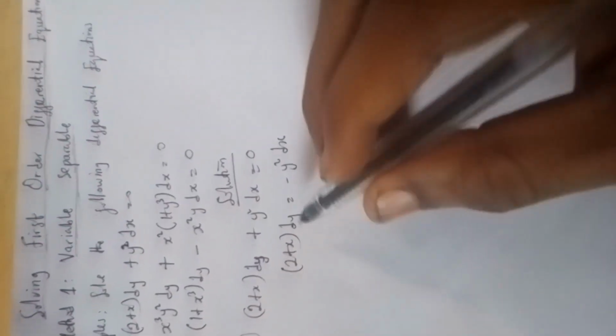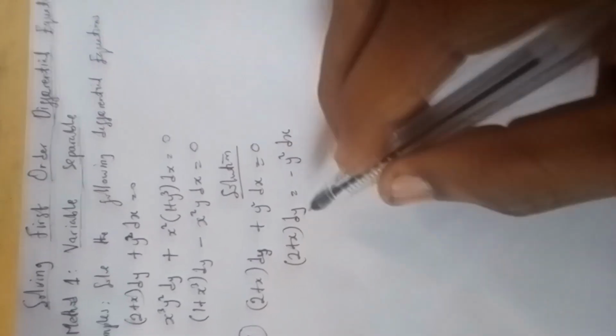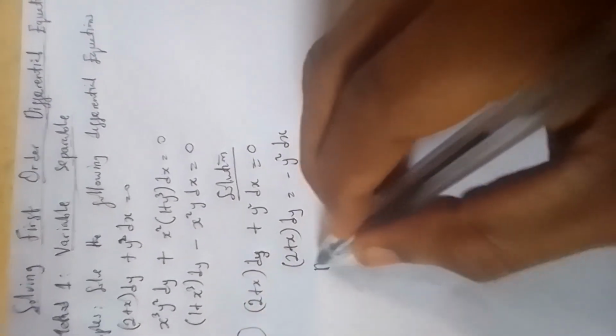Now I want to make this y go and meet the y, and this 2 + x go and meet the x. How can I make that possible? By dividing.